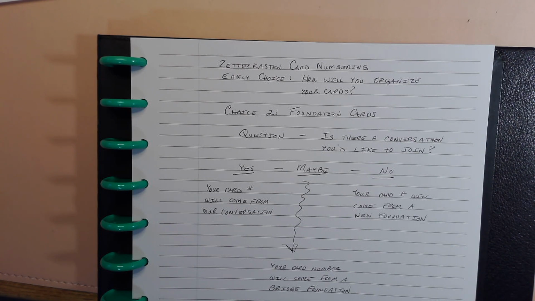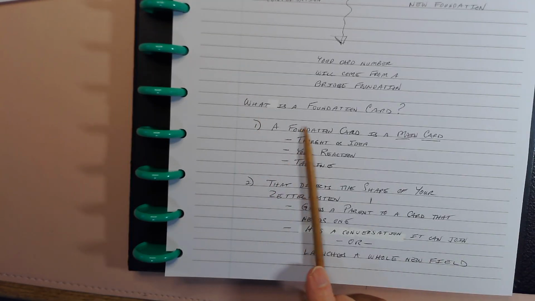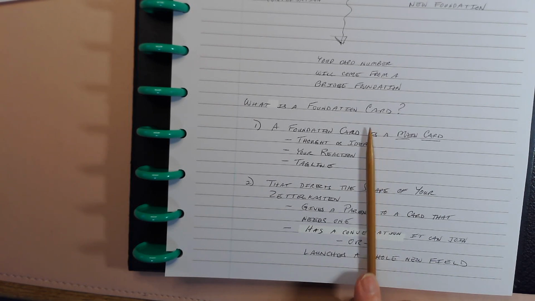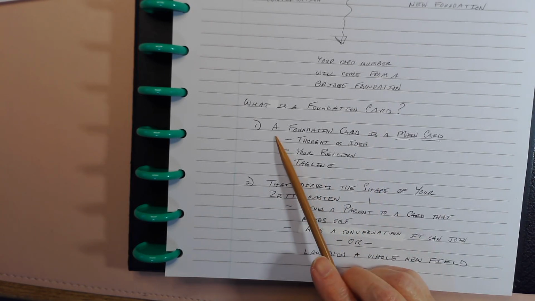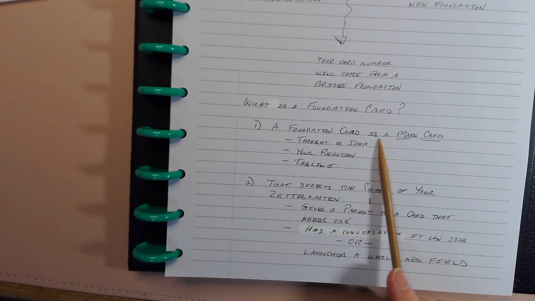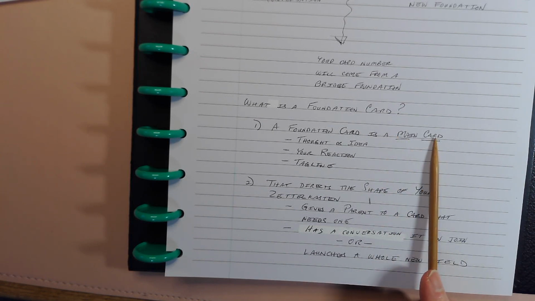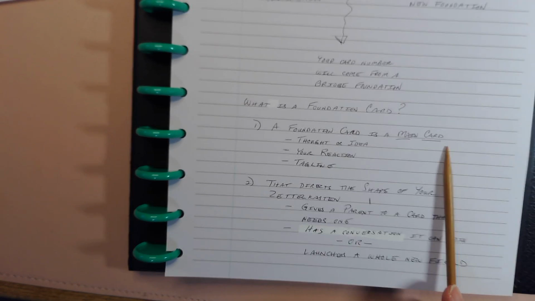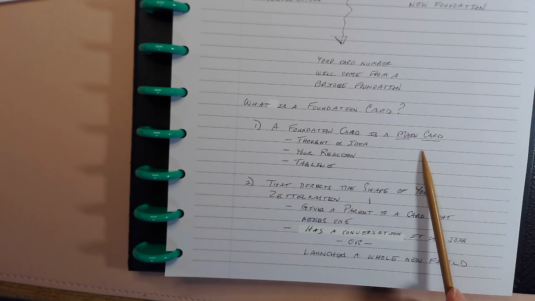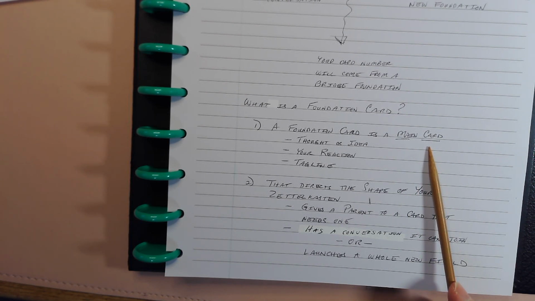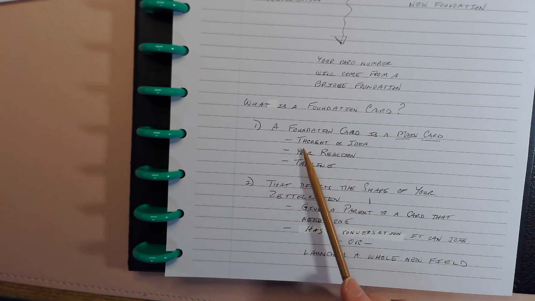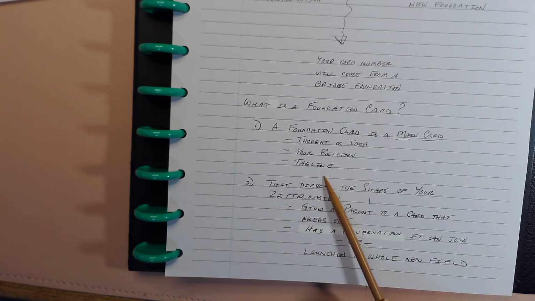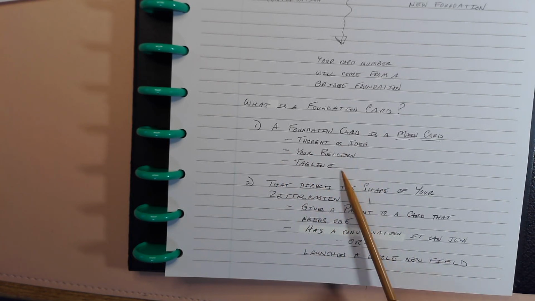It's time to answer the question, what on earth is a foundation card that can do these crazy things? Well, first of all, a foundation card is a main card. That's the big thing that makes it different from a category. It's a main card in its own right. Well, we know something about it right away. Just because it's a main card, we know that it has a thought or an idea, it has your reaction, and it has a tagline that's going to bring the whole card back to memory.